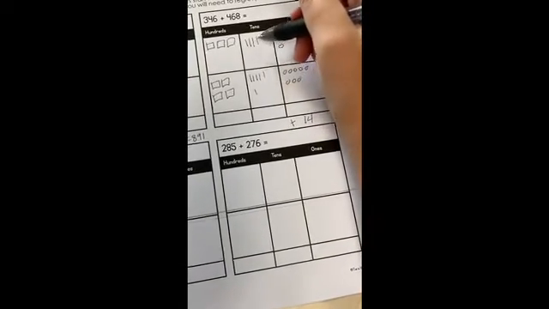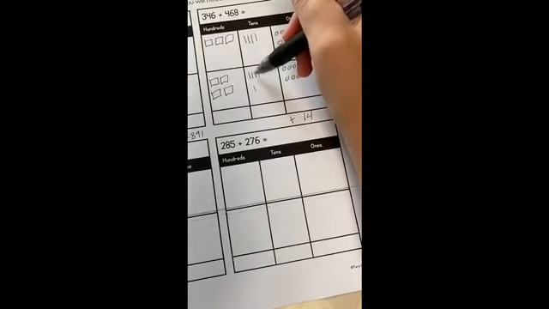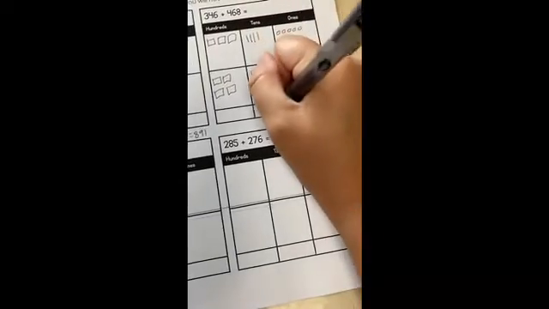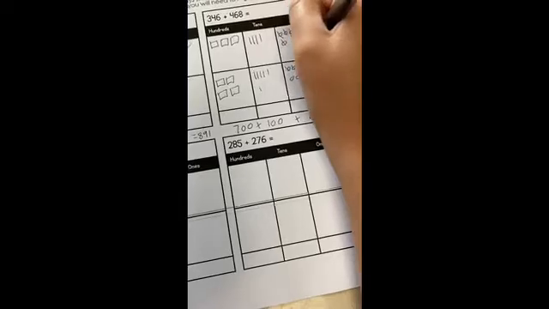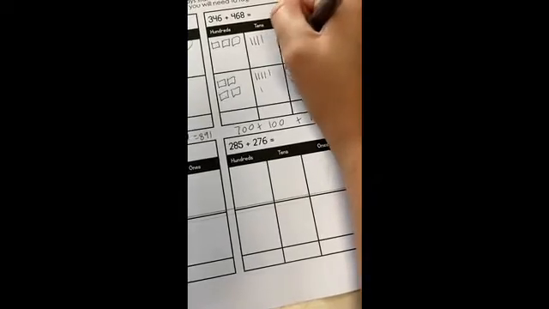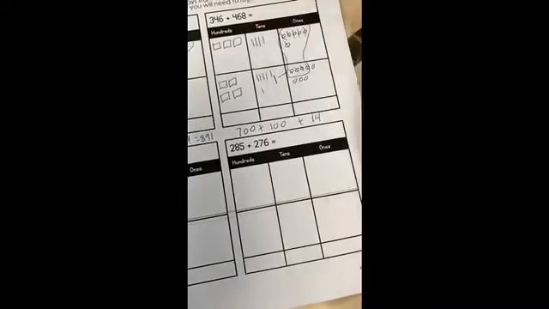And then 10, 20, 30, 40, 50, 60, 70, 80, 90, 100. And then 100, 200, 300, 400, 500, 600, 700. So I can see I have 14 here. I'll cross out 10. And then I know that that will go here. Should create a 10. So I have 4 left.